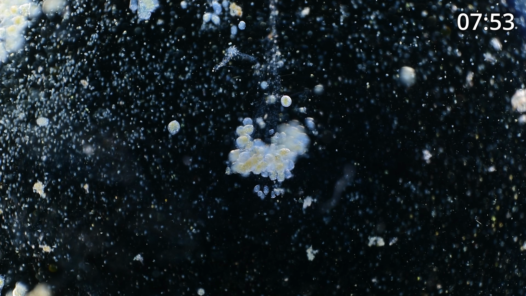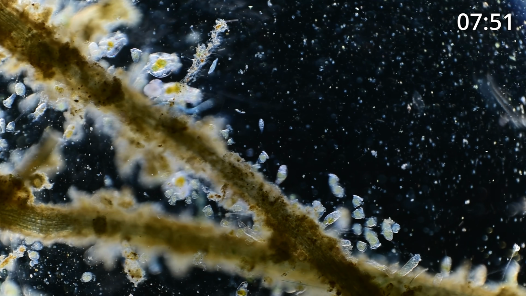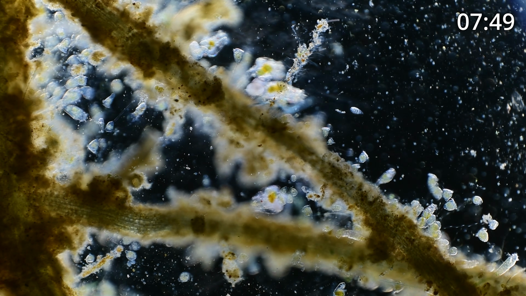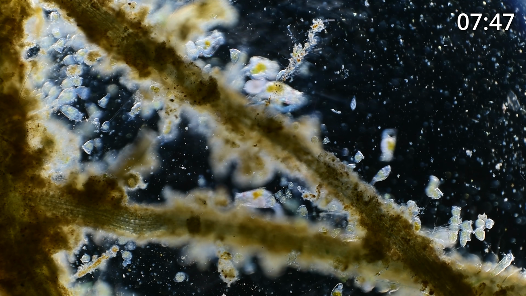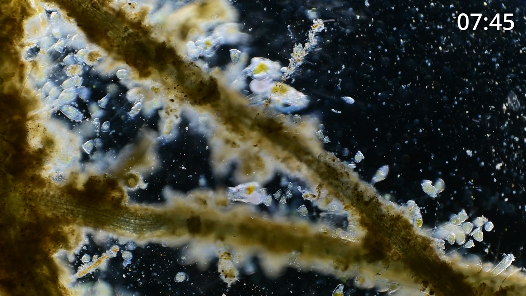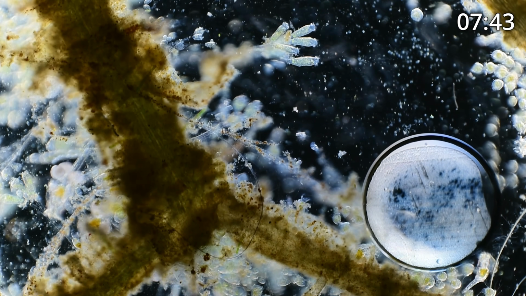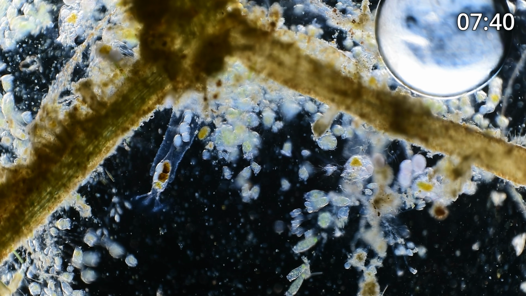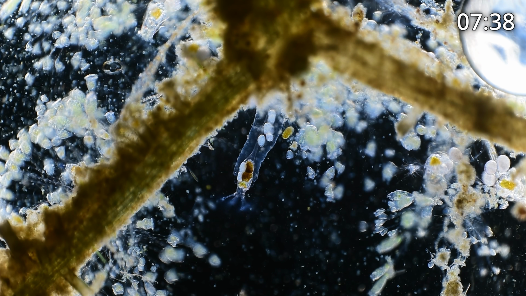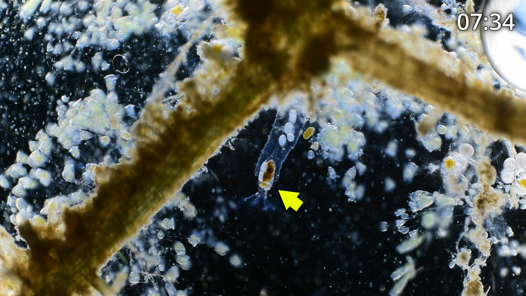So here, a lot more rotifers and peritrichs. That seems to be the nature of what we're looking at today. But let's see if we can find some other interesting stuff. Wow. This is a rotifer called Collotheca, and it happens to be my absolute favorite rotifer.